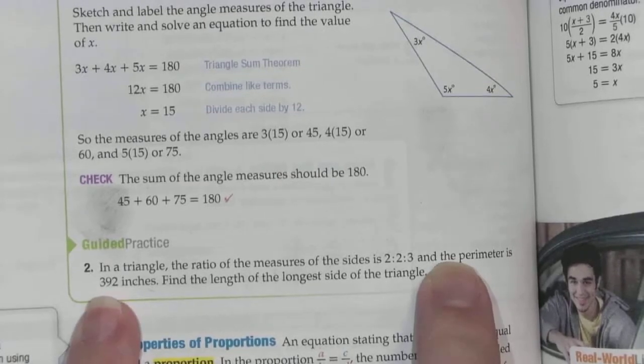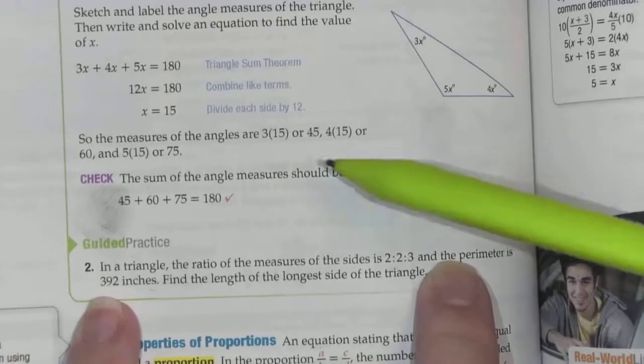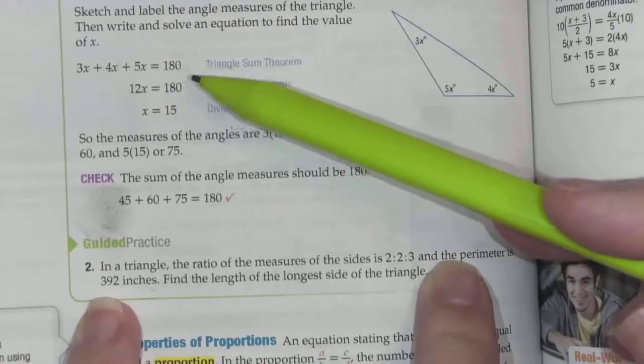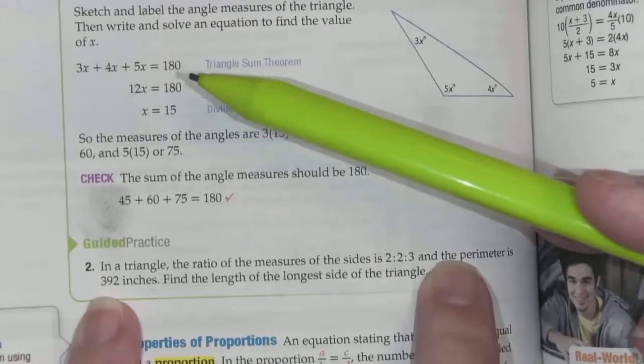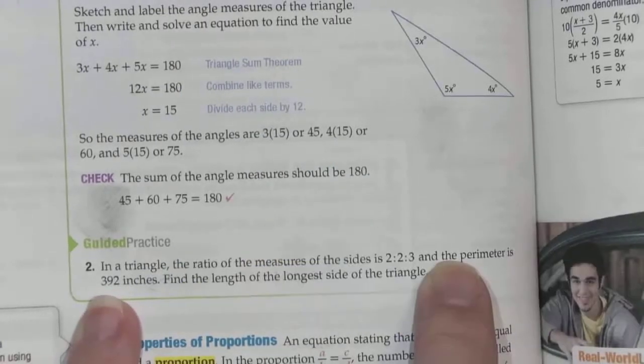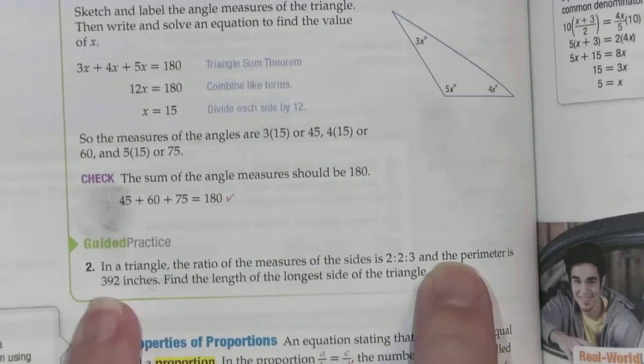Okay? So go ahead and take a minute and it's kind of set up like this one up here, except it's not 180, it is 392. Okay? Go ahead and do that on a piece of scrap paper or a board or whatever you want to do it on.